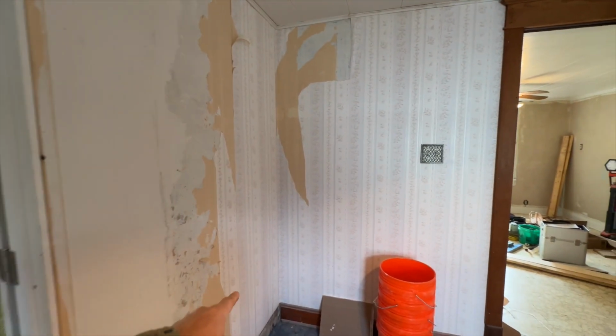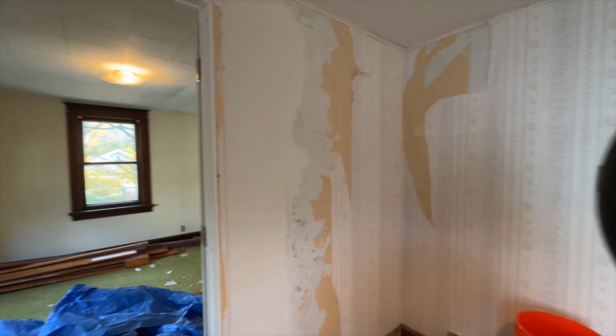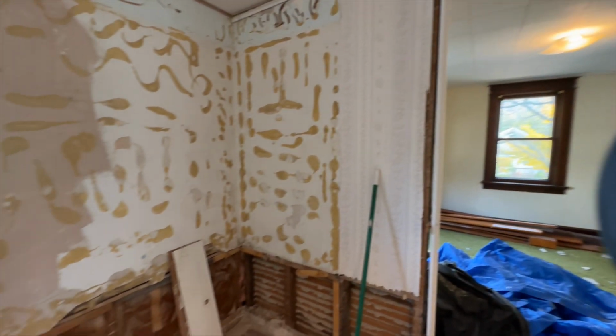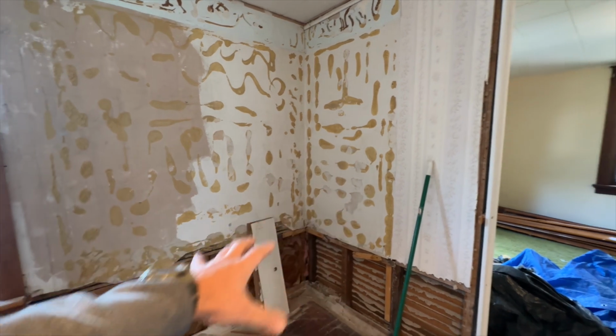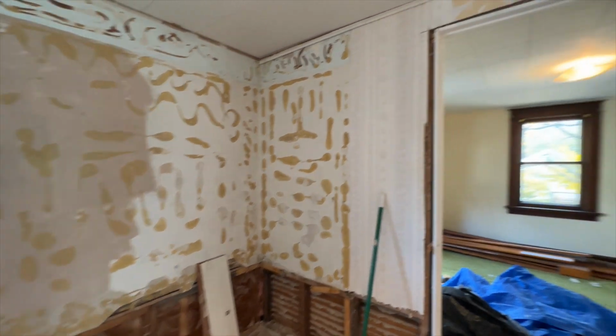In this corner we're gonna put the refrigerator, and in this one they can put a little table to eat.